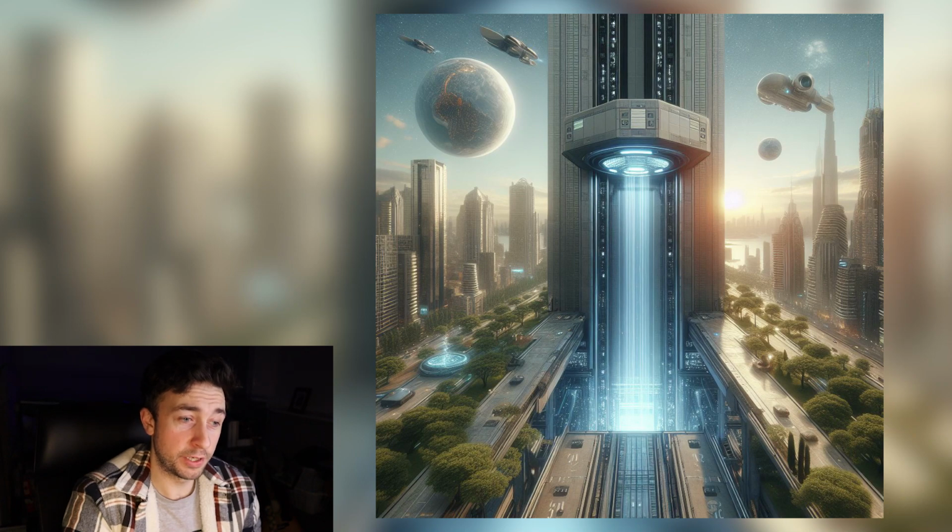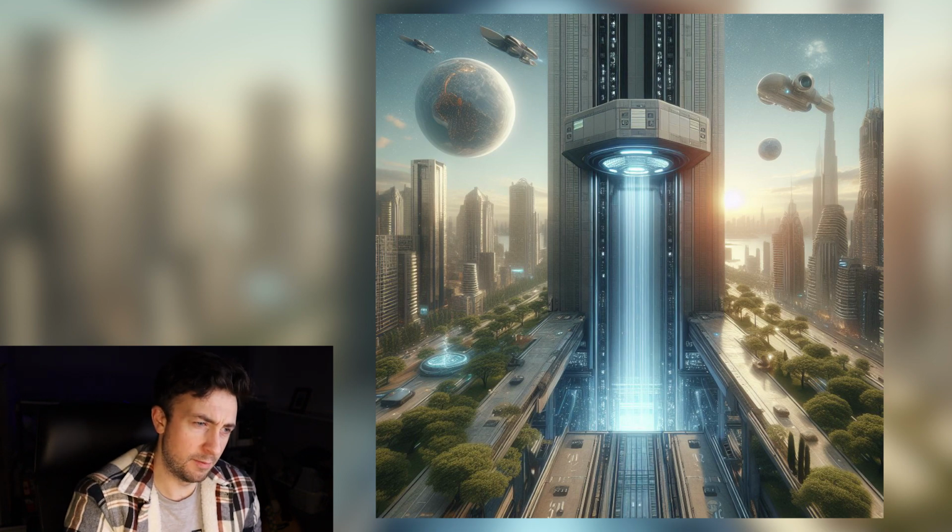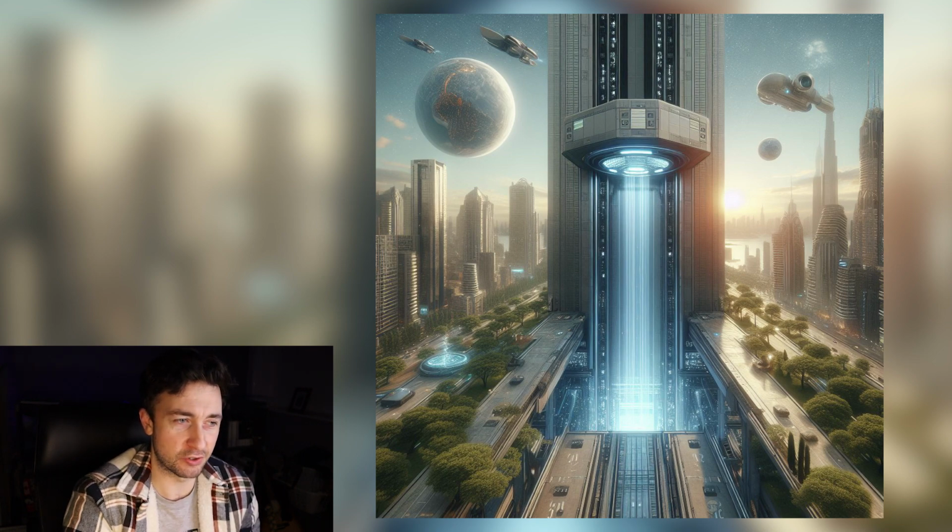Okay, pretty cool, pretty cool. Definitely a futuristic city. Definitely a shaft without a cab. Definitely rises up into the sky. I'm actually pretty happy with that one. It's not quite doing it as it is in my head. I guess the image in my head is a more unrealistic structure, to be honest. But the ones that it's come up with here are pretty cool.